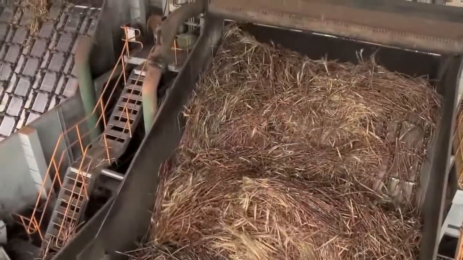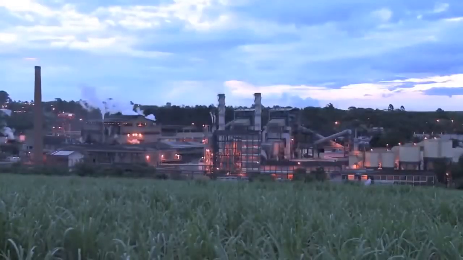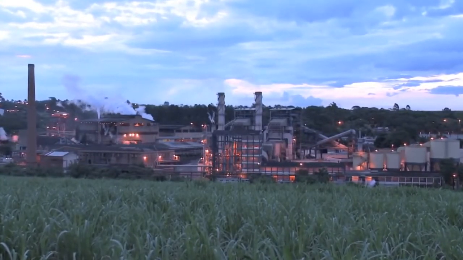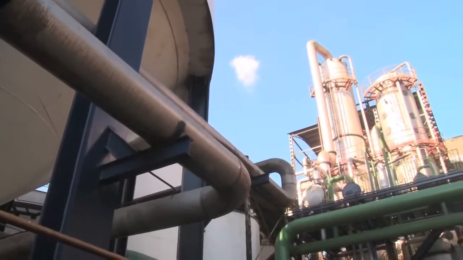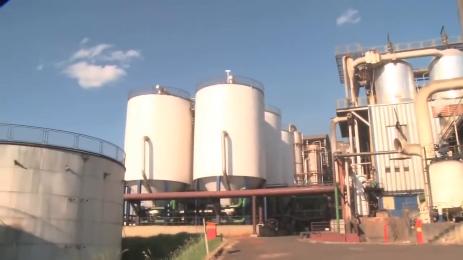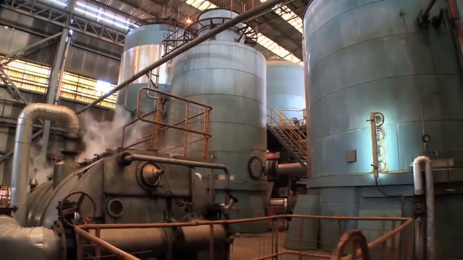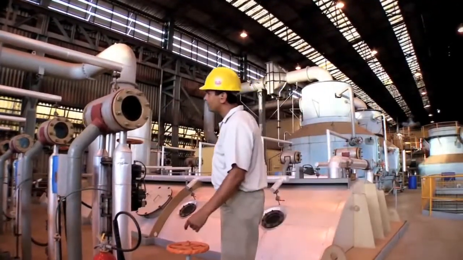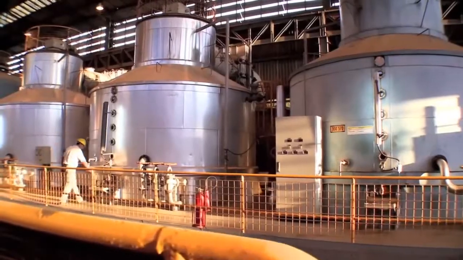The juice that results from the cane crush is used to produce sugar and ethanol. Most of Brazil's 430 active mills can produce both. How much of each product is made varies according to market conditions and technical aspects of the mill's design. Juice from the first and second crushes is richer in sucrose and is usually dedicated to sugar production.